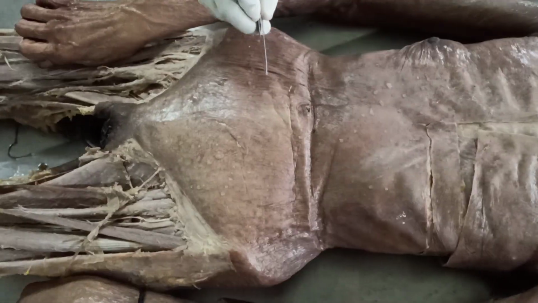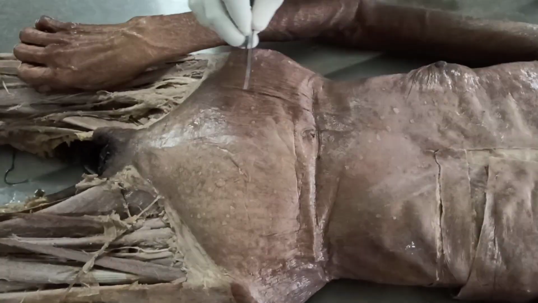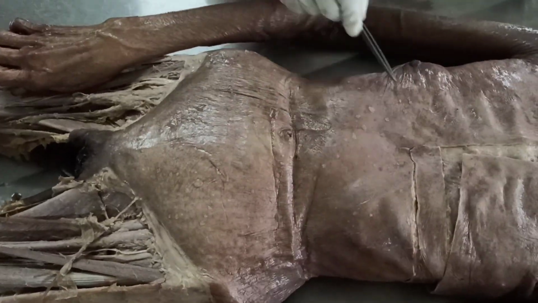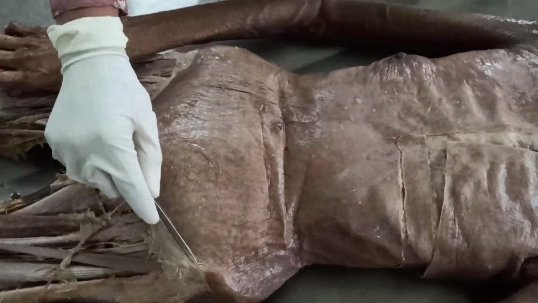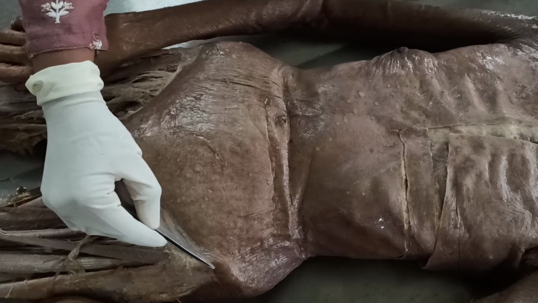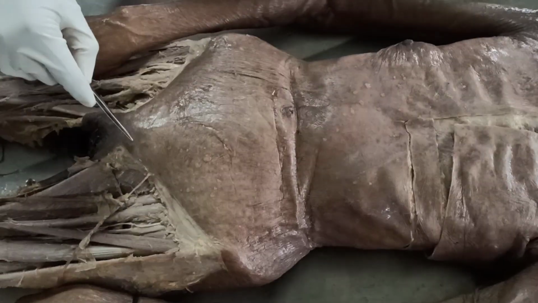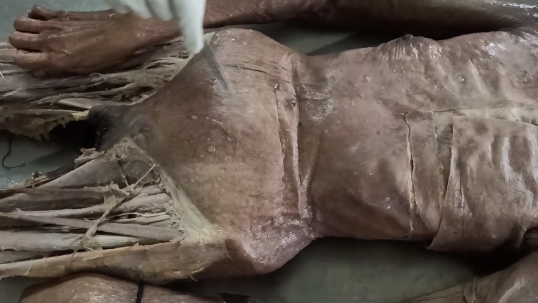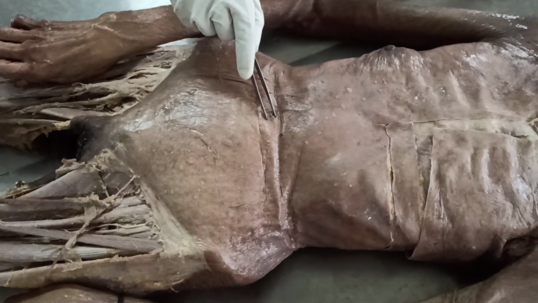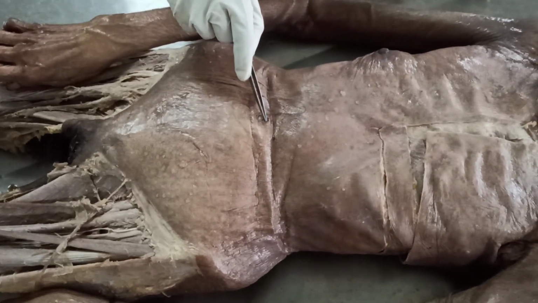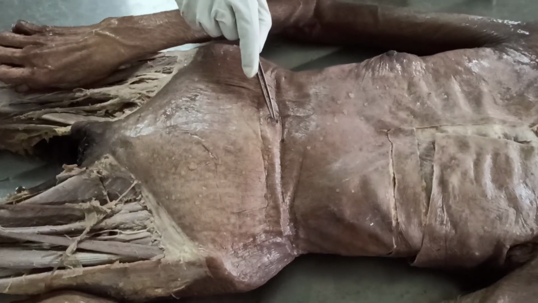We are going to see about the abdomen. This is the abdomen, which extends from the costal margins, from the xiphisternum laterally along the costal margin, till the inguinal ligament, which is extending from the anterior superior iliac spine to the pubic tubercle. Now this marking is important, which is the umbilicus. The umbilical cord is attached to this in fetal life.